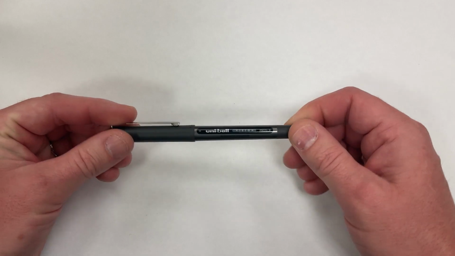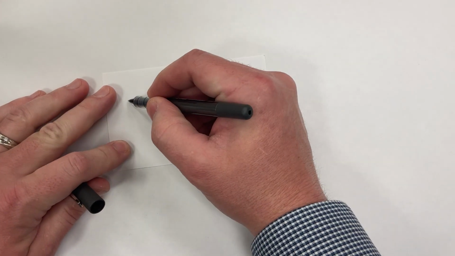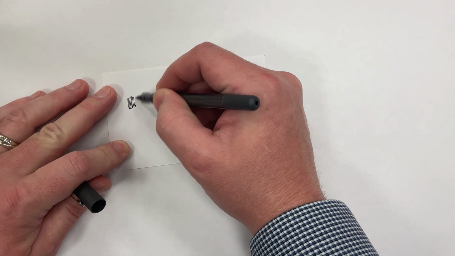Scratchboard is basically the opposite of pen and ink. So when you're drawing with a pen, the idea is that you're just eliminating the white.